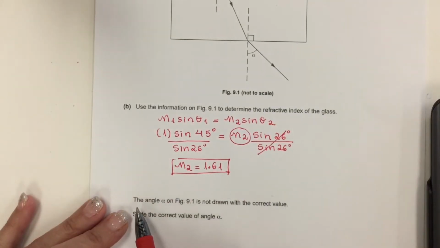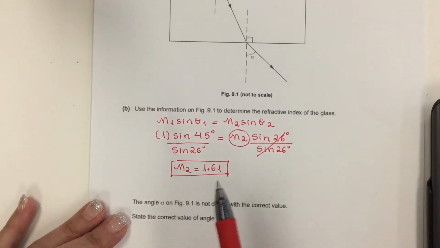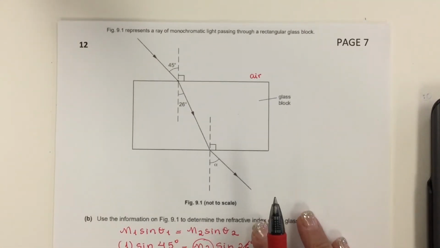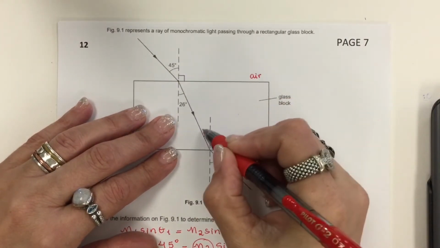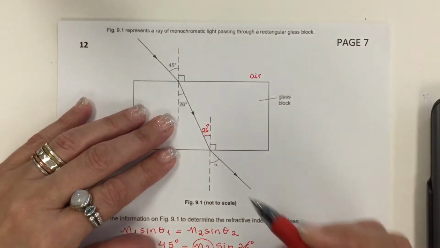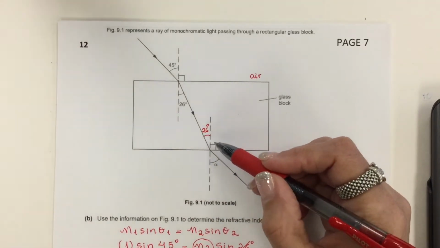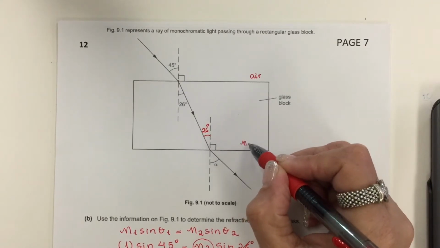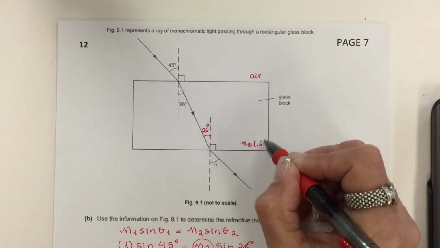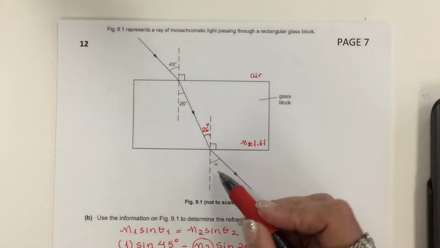The next question is: the angle alpha on the figure 9.1 is not drawn with the correct value. State the correct value of angle alpha. Let's go back to this picture. So if this is 26 degrees, this is 26 degrees. So now I have my incident angle and I have the index of refraction of the glass, which is 1.61. And I can calculate this angle right here.